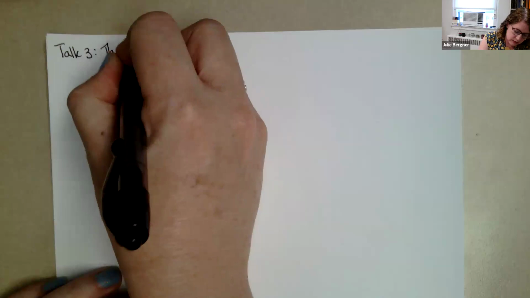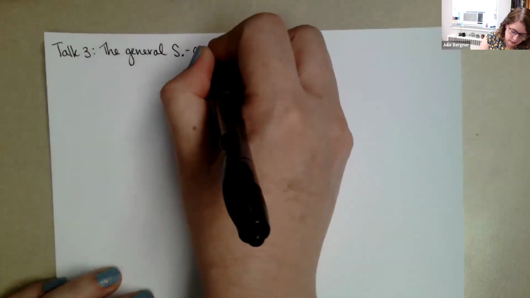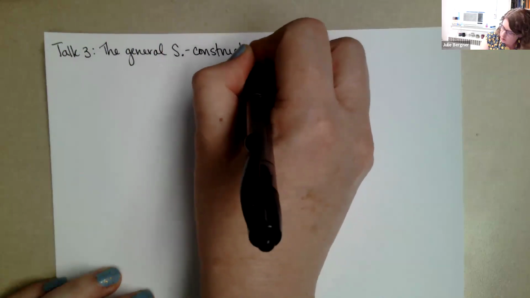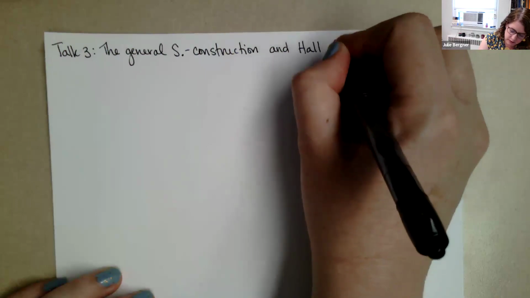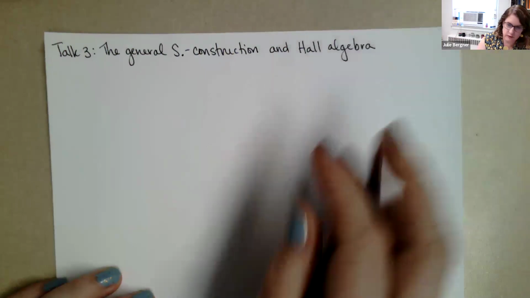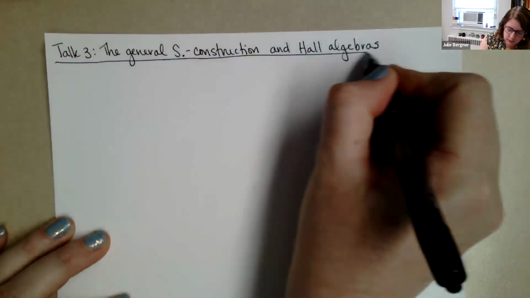So one is wrapping up from last time. This is more about this general S-dot construction. But then I want to move on and talk about Hall algebras, which is one of the other central themes of two seagull spaces.